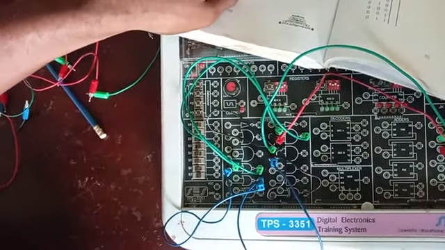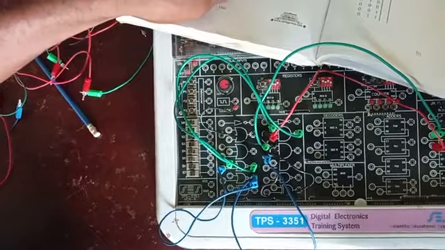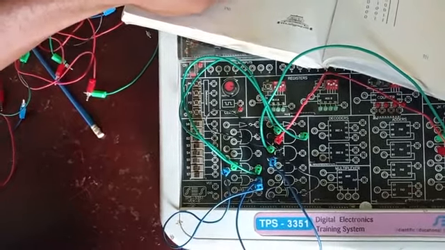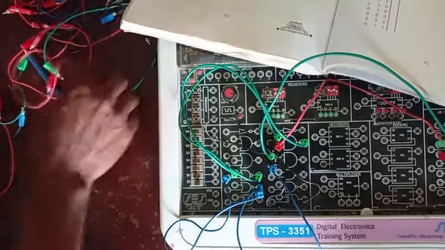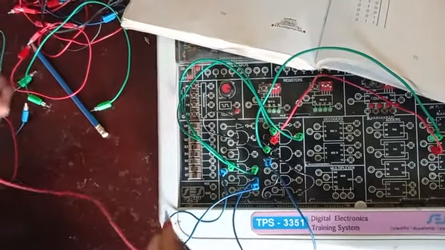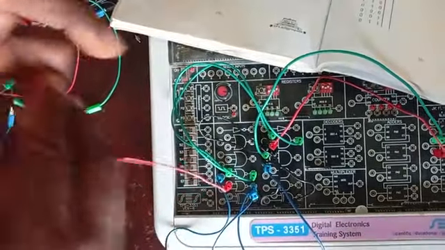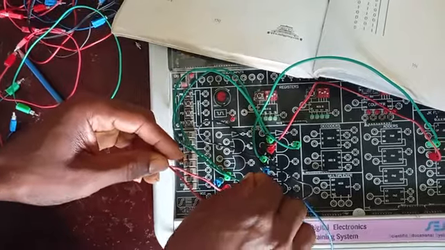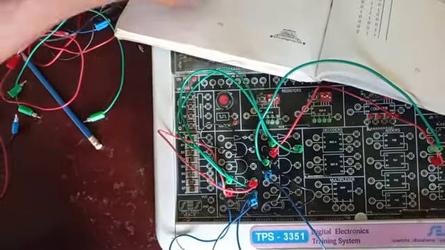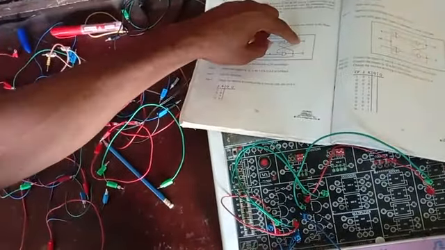Let's go to the second NOR gate. The first input of the second one will go across as well. Let's do that. So the first input, which is this, of the second NOR gate goes to the back of the first NOR gate. It's crossed to this side, from here to this side.